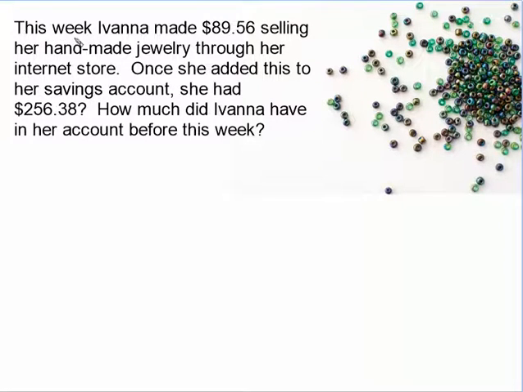Here's our first one. This week, Ivanna made $89.56 selling her handmade jewelry through her internet store. Once she added this to her savings account, she had $256.38. How much did Ivanna have in her account before this week?